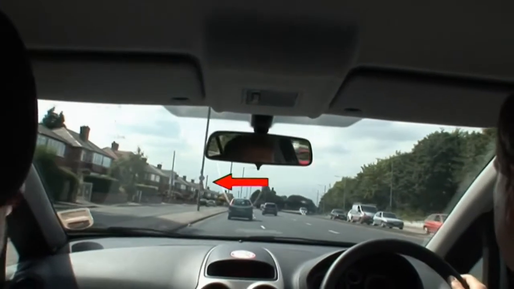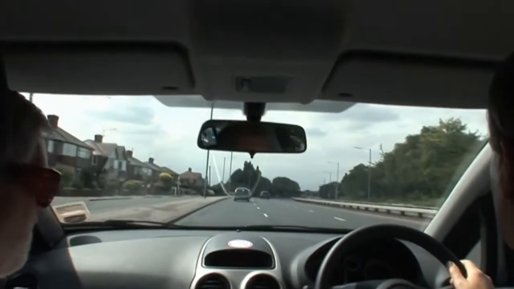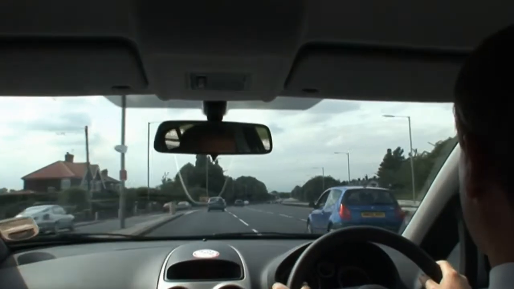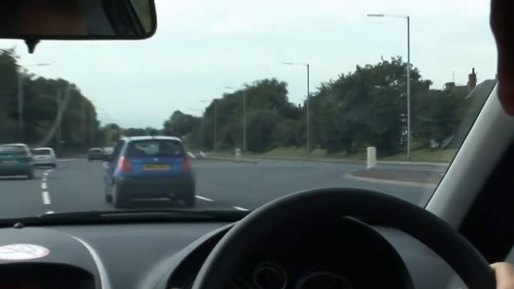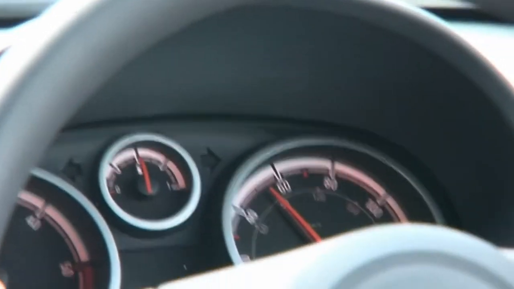You can see the speed sign on the left now, indicating that it is 50 miles an hour. And remember, we did say that I would be making a fault. The fault is there now. Can you identify the fault?